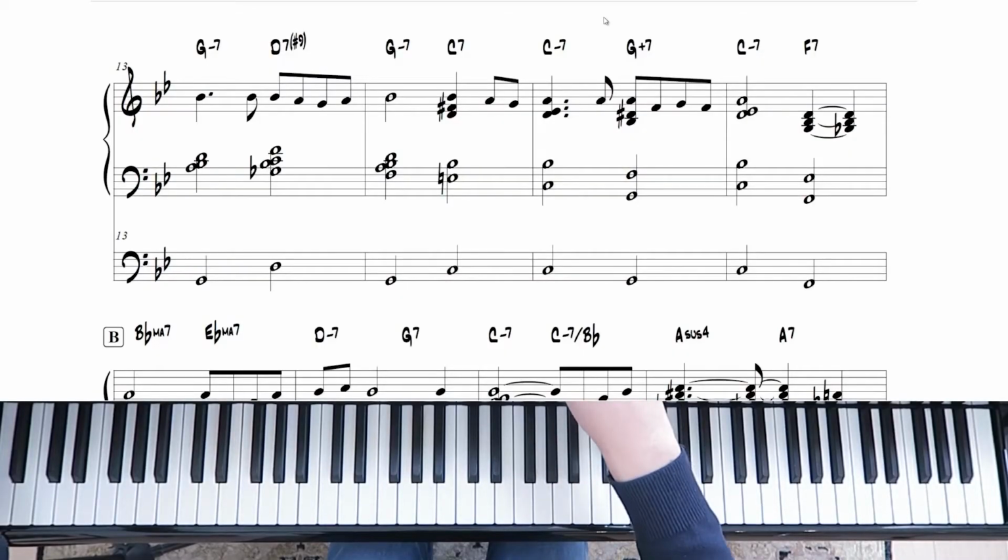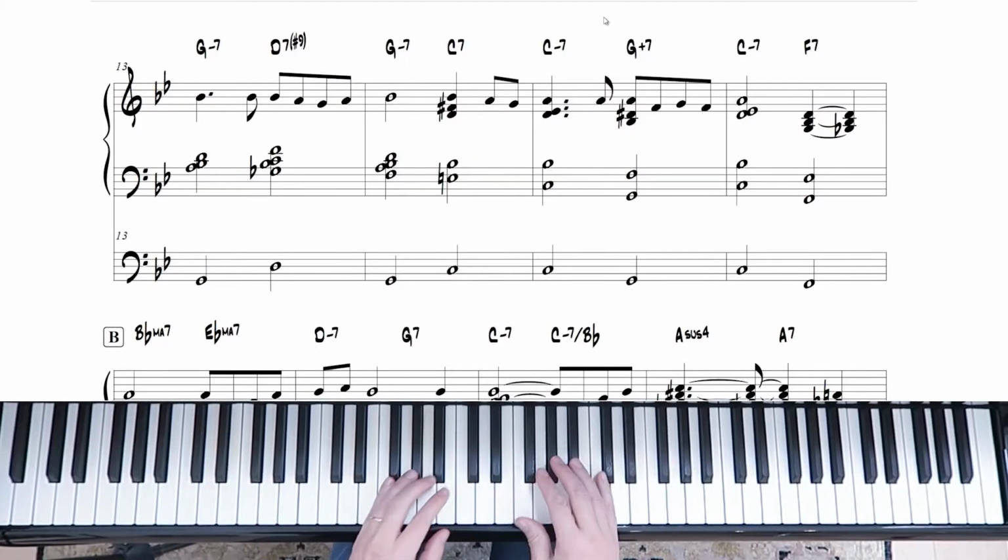All right, let's jump to the next line and see what other trouble we can get ourselves into. Okay, here we are at the next line.